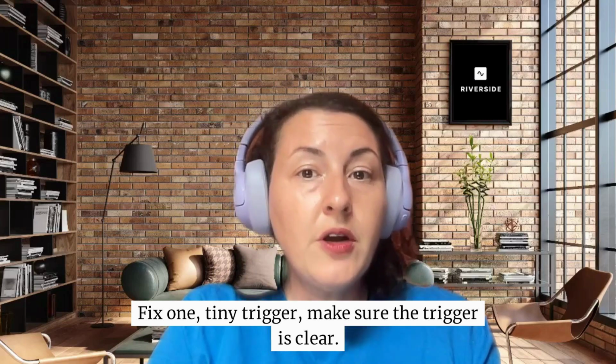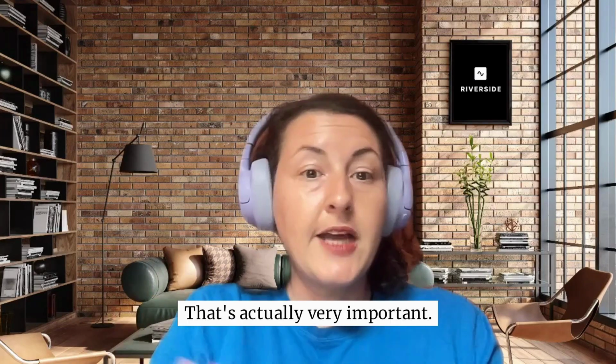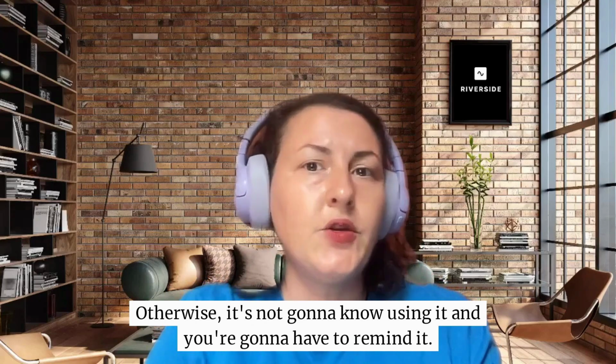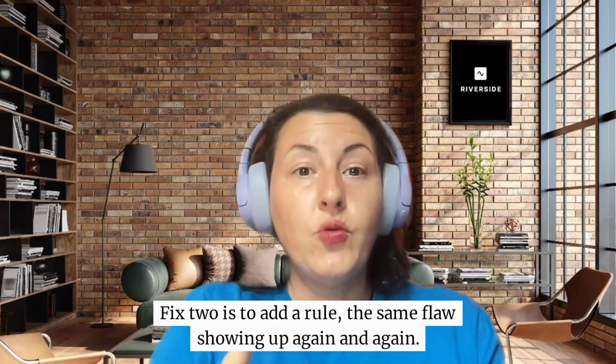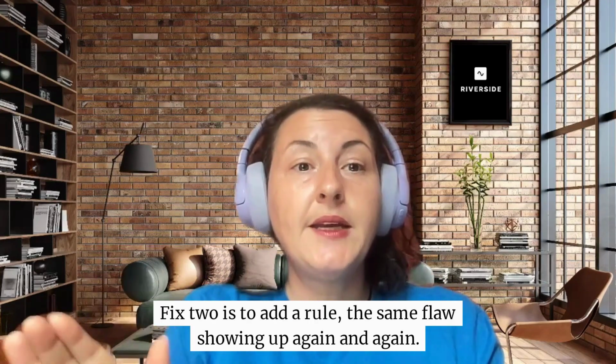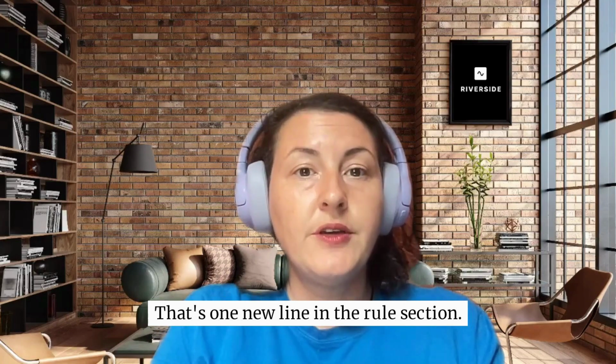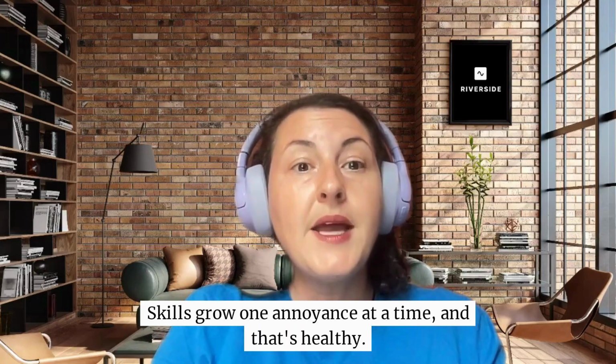Fix 1, tighten the trigger. Make sure the trigger is clear. That's actually very important. Otherwise, it's not going to know to use it and you're going to have to remind it. Fix 2 is to add a rule. The same flaw showing up again and again, that's 1 new line in the rule section. Skills grow 1 annoyance at a time, and that's healthy.